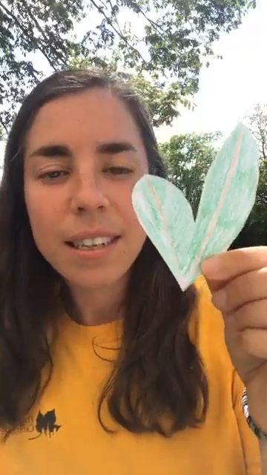What would this leaf be? It has the 2 lobes and it can vary. Give us a few seconds.